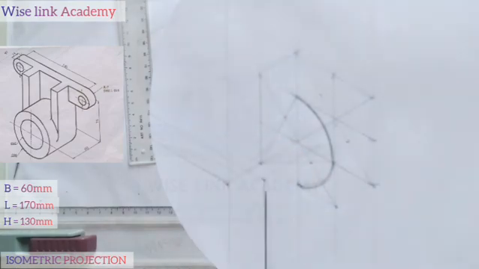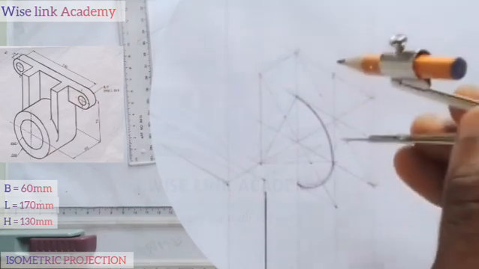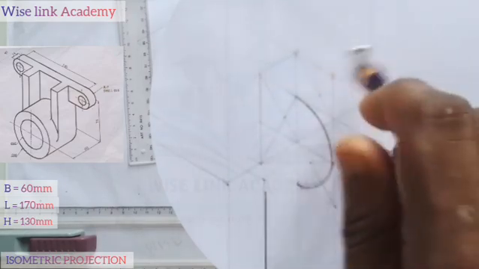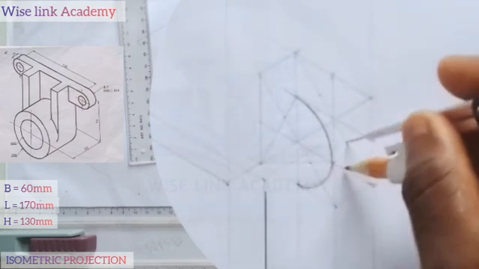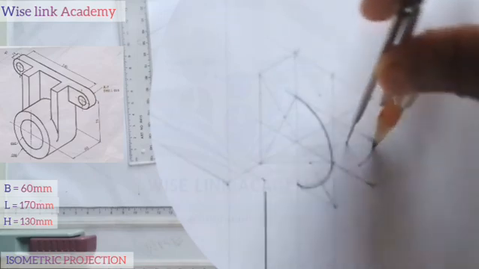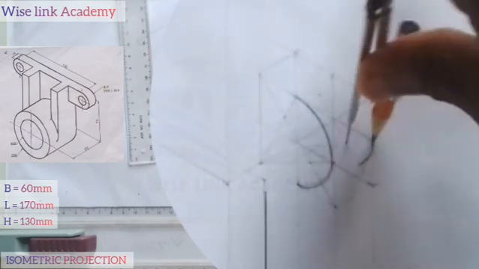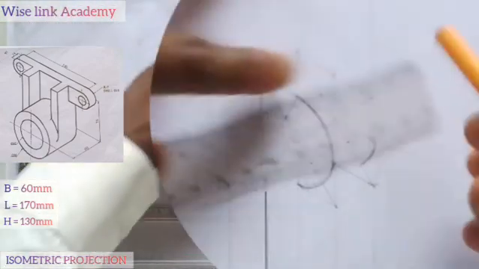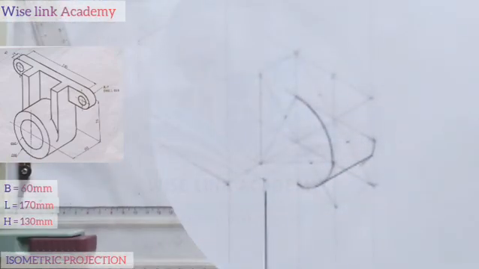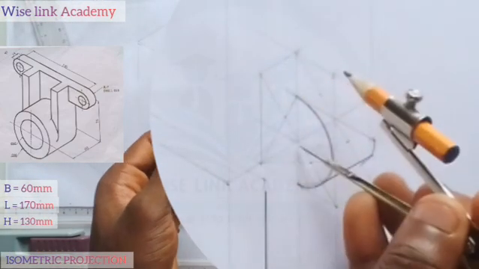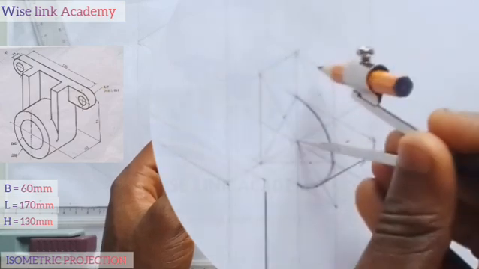So having done that, I will take my compass. At this point here, I will draw an arc this way to touch just this point here. You can see. So I will take my meter rule, I will join this point and this point together this way. So I have this. Next up, at this center here, I will join those 2 points together, this point and this point together.